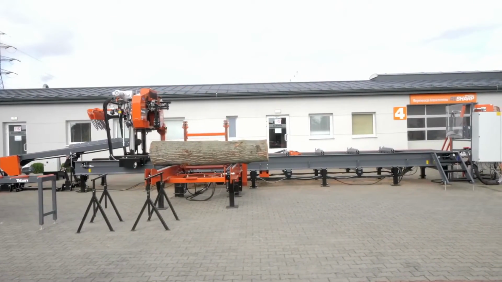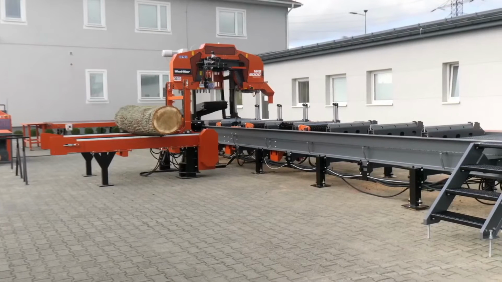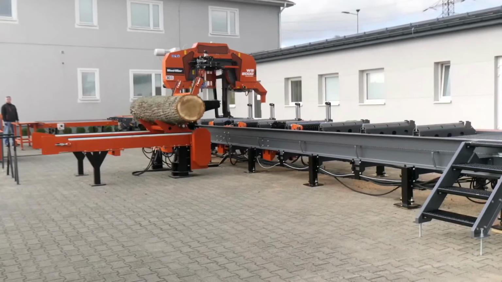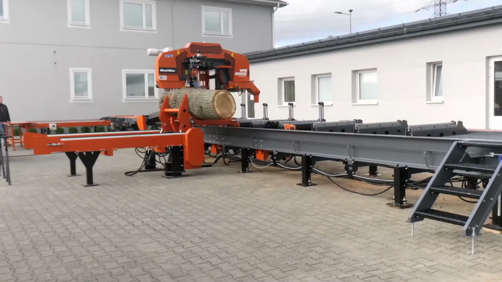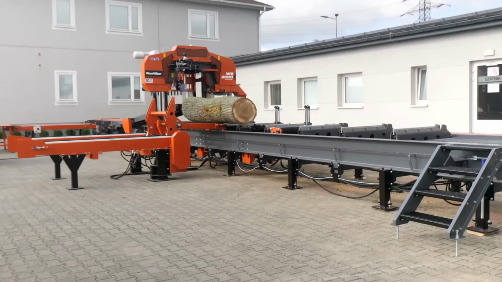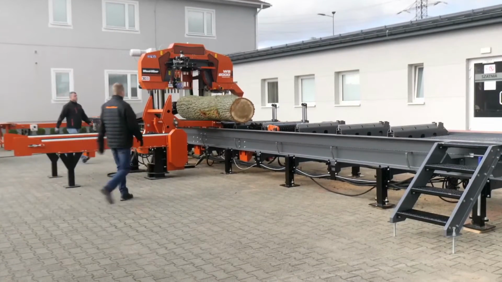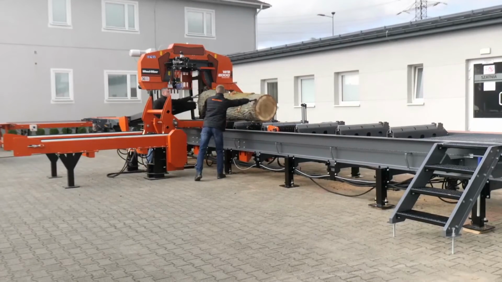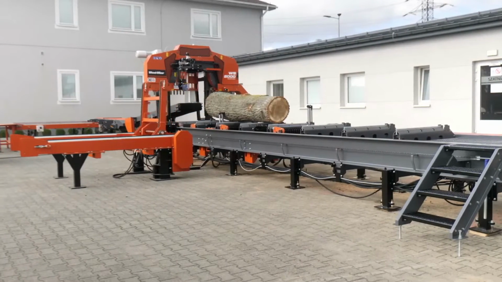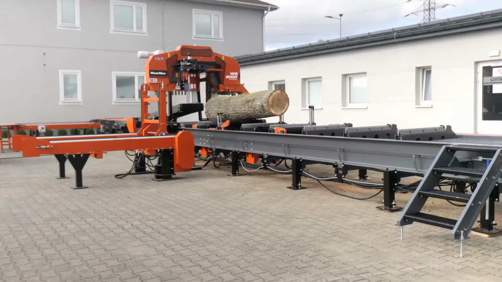Okay, we see the operator is positioning the head for loading the log. Vertical side supports are raised. The log is transferred to the machine's bed. As I said, in that place the floor is not even, the angles are not proper, and here we see that the transferring is not that effective. But after final installation, when the machine is installed at the customer's place with proper angles, that transition is far smoother.